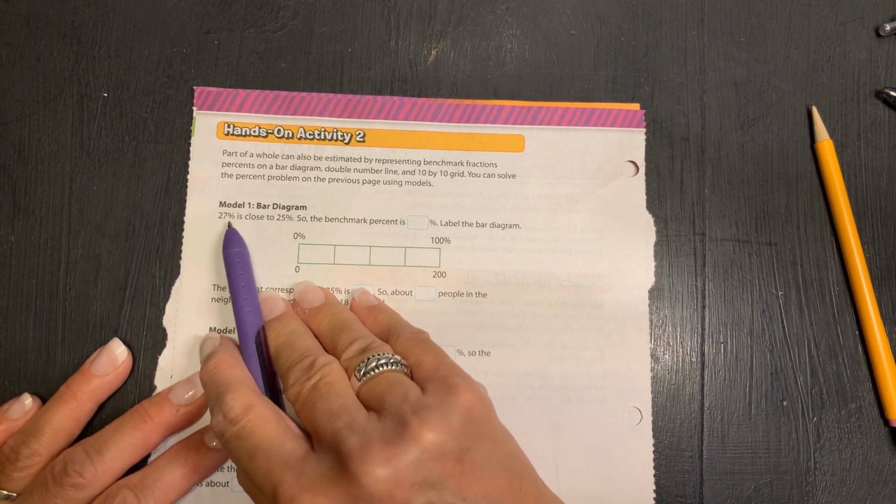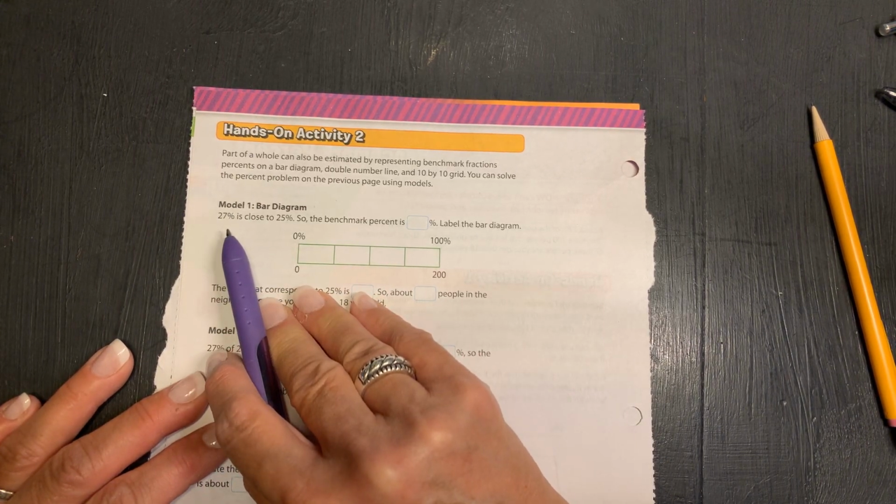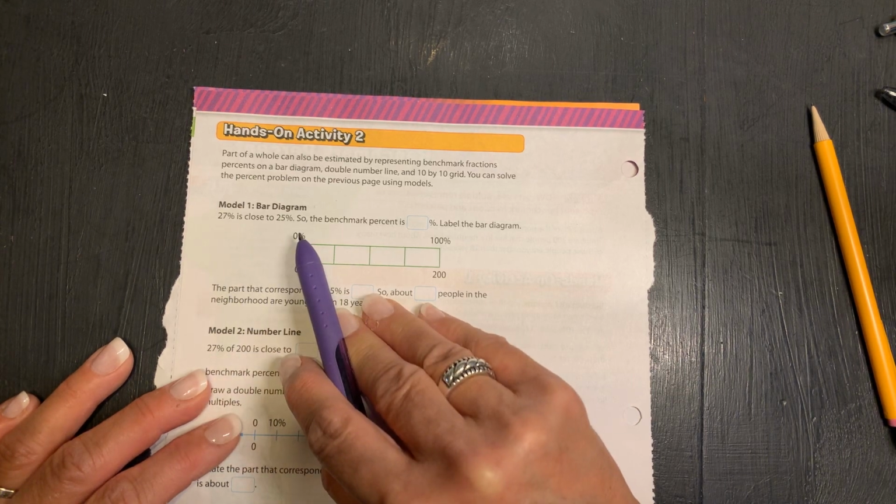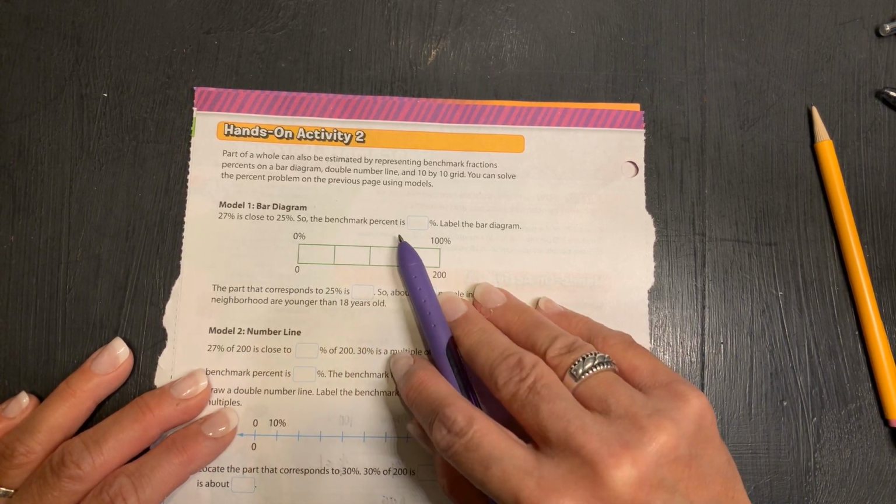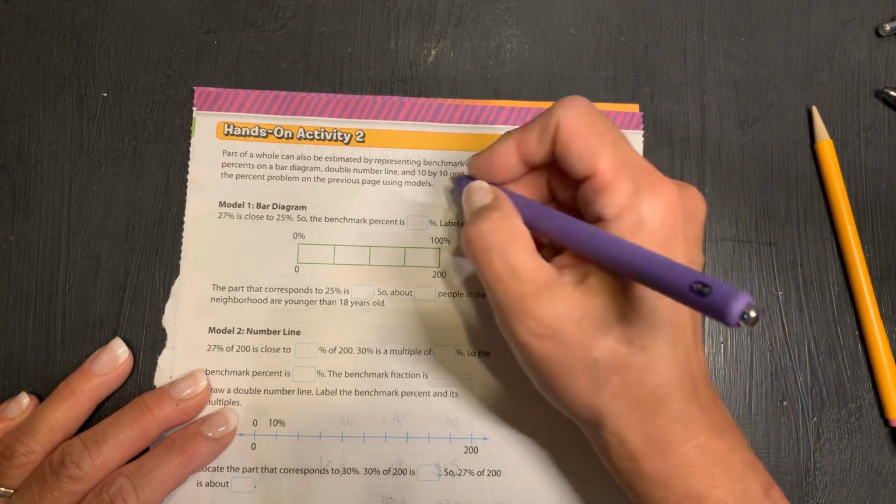First, they're talking about that 27% is close to 25. So your benchmark percent would be 25%.